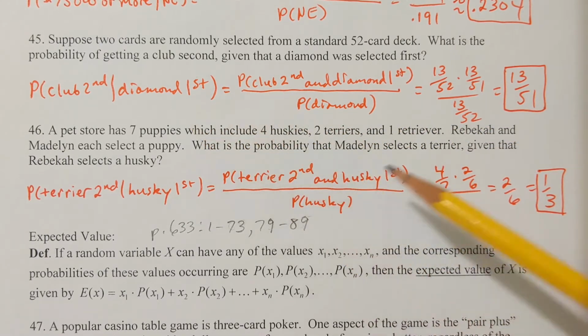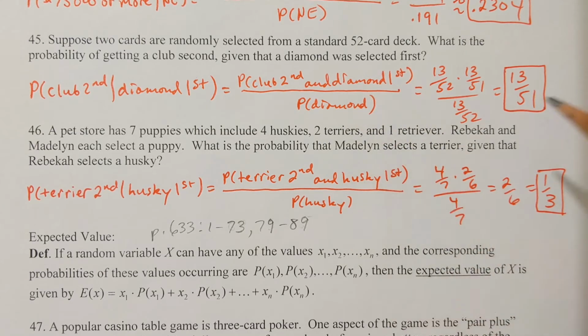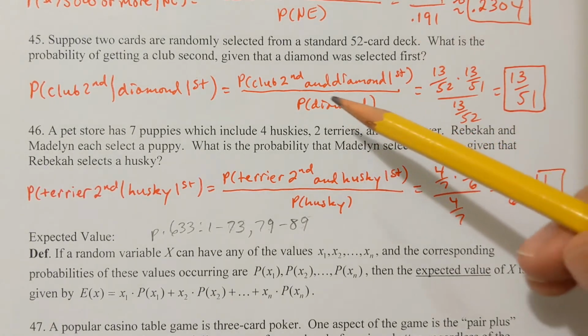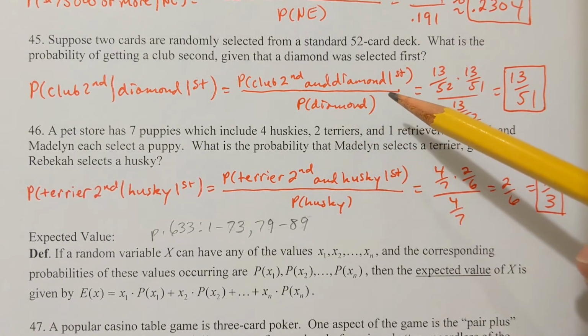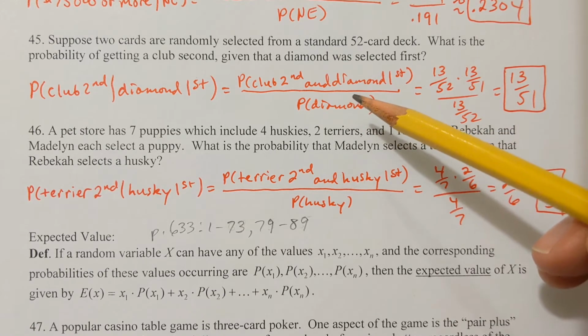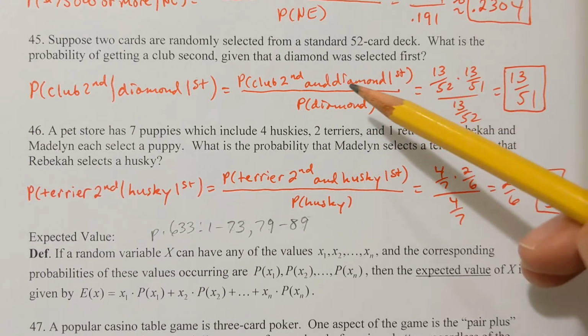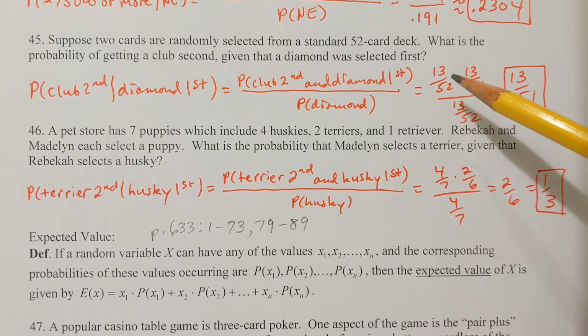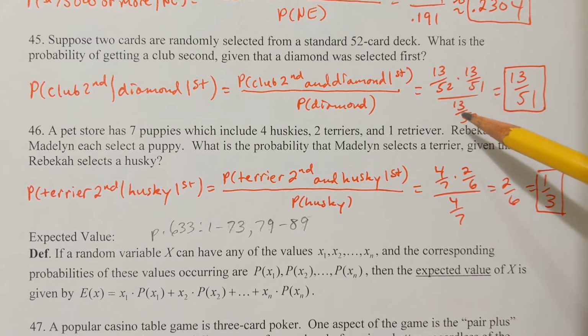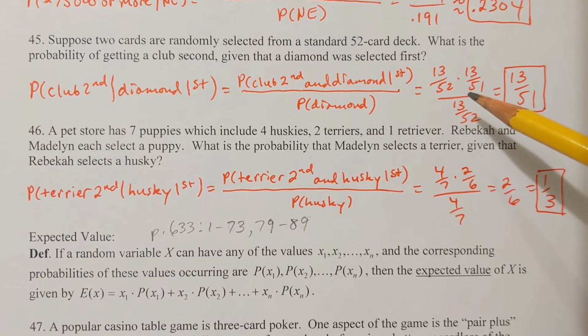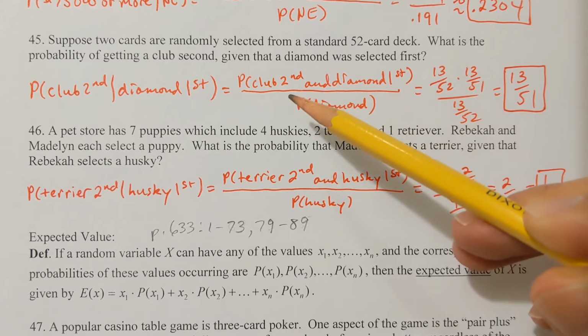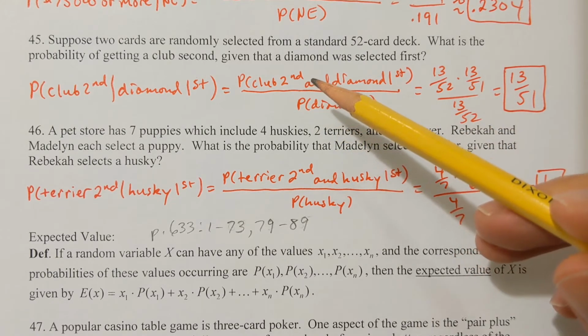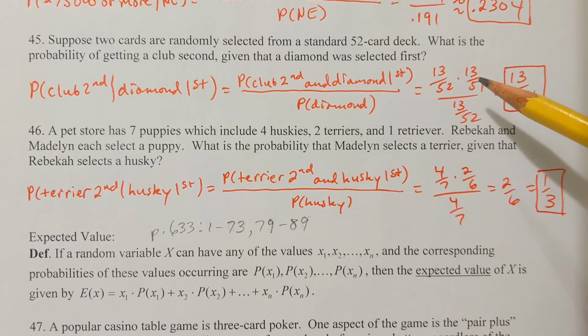Well, the probability of getting a diamond, there's 13 diamonds in the deck, so 13 over 52 would be in the denominator. Now, what if we get a club second and a diamond first? That's the same as getting a diamond first and then a club second. The probability of getting a diamond first, 13 over 52, times the probability of getting a club second.